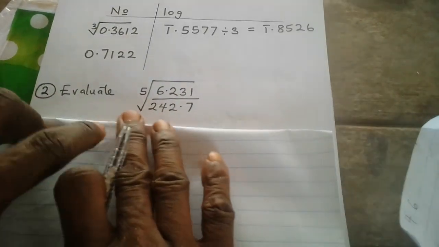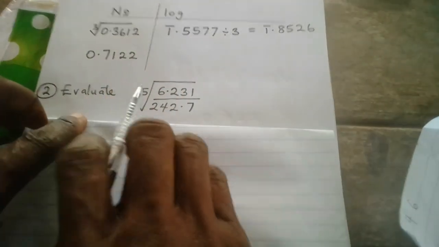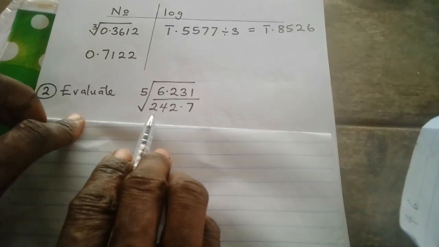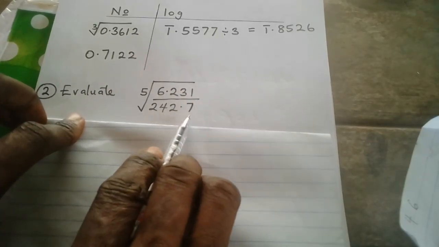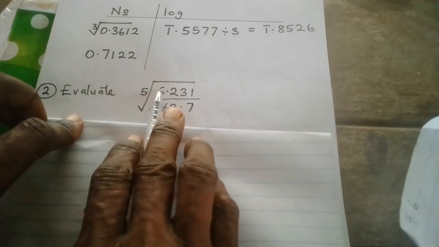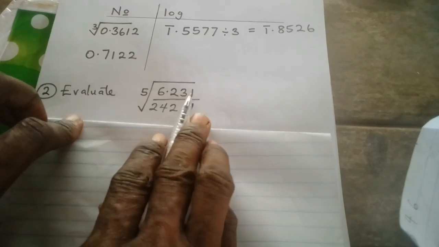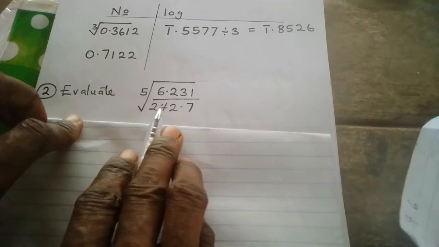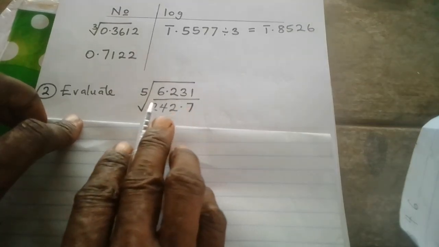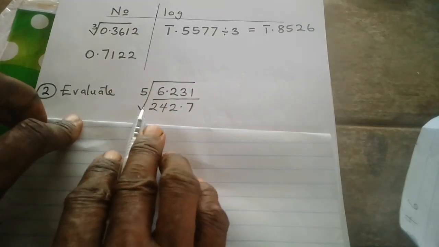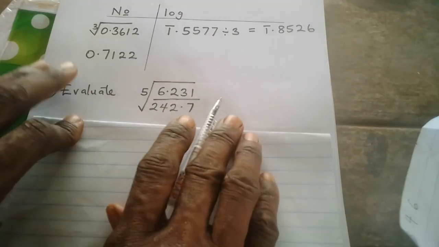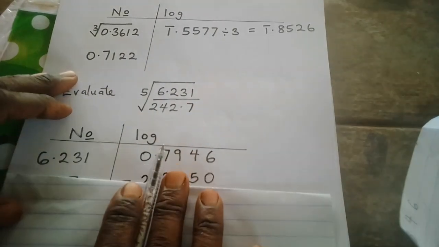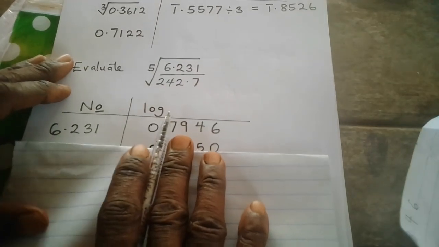Now let's move on to number 2. Evaluate the fifth root of 6.231 divided by 242.7. First of all, you look for the logarithm of 6.231 and the logarithm of 242.7. Now you subtract them because this is division. Then you divide it by 5 because you are told to look for the fifth root.